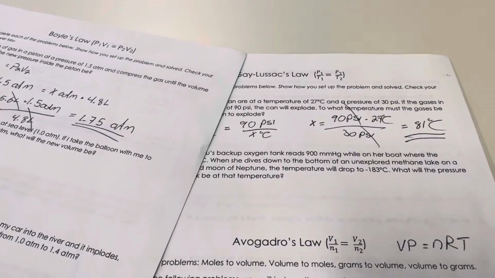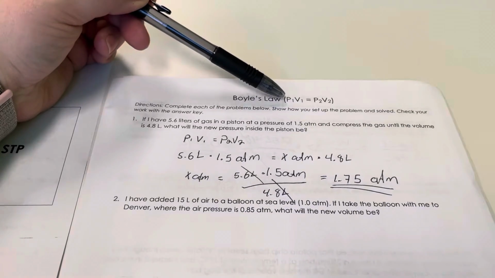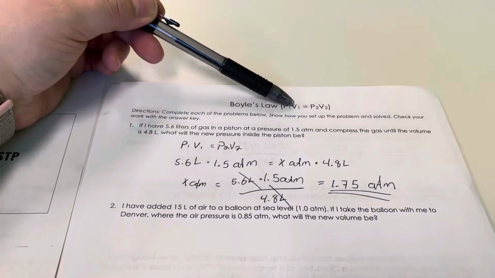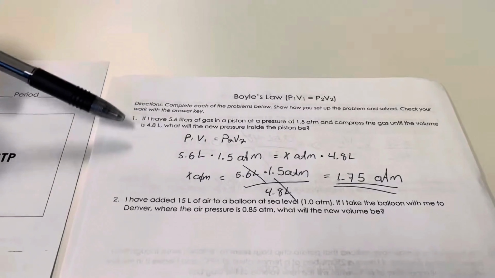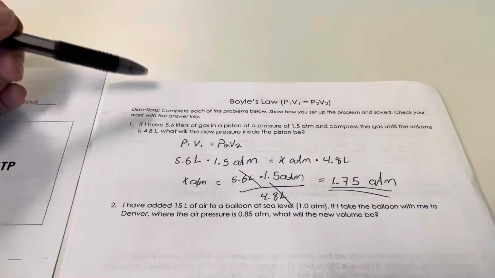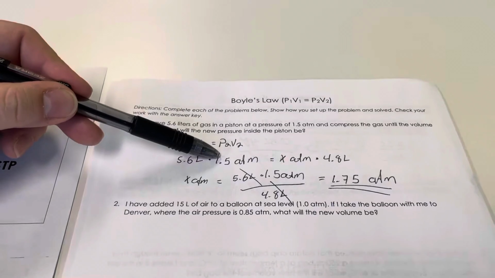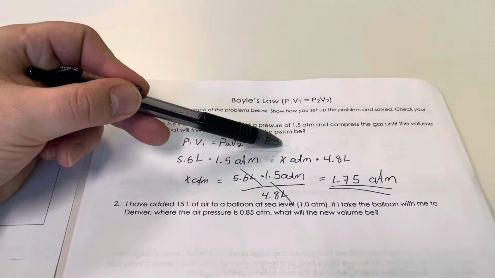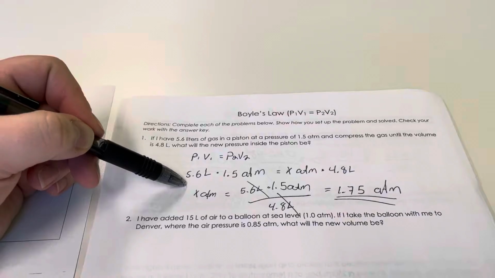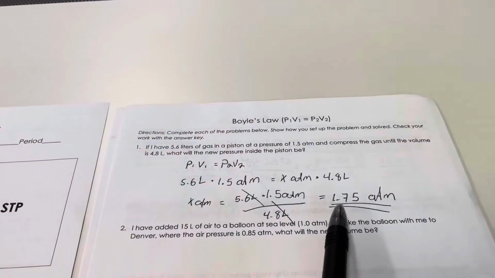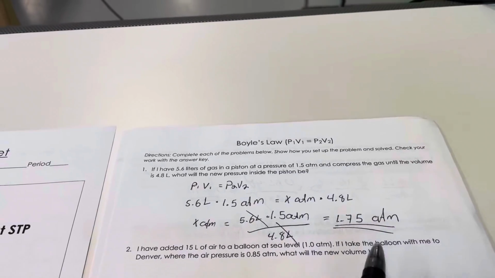The next law is Boyle's law. The initial pressure times the initial volume equals the new pressure and new volume. So again, I just find what I do have of information and put it in, and I have the initial volume, initial pressure. I don't know what pressure I end up with, but I do know the volume I end up with. And so I put X on one side and then solve the equation to find out I'm ending up with 1.75 atmosphere. That's the end pressure.